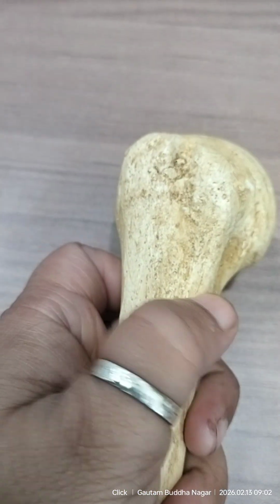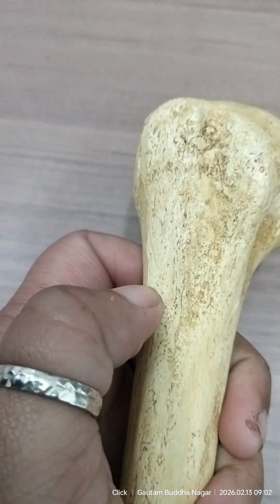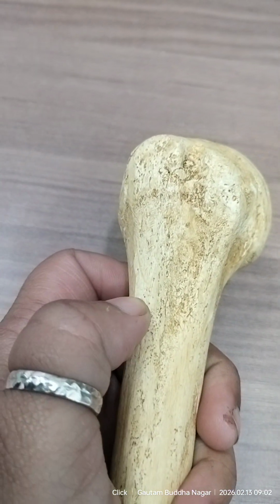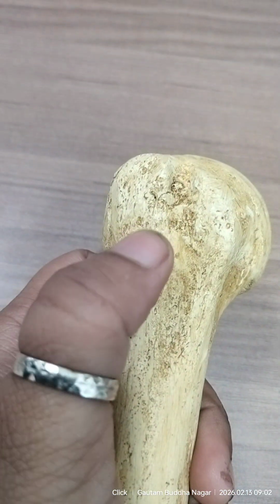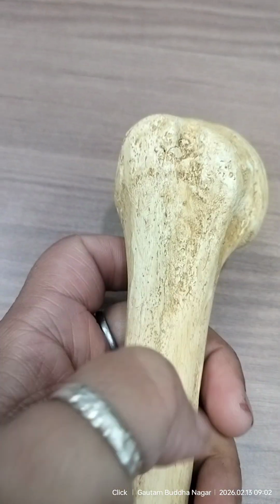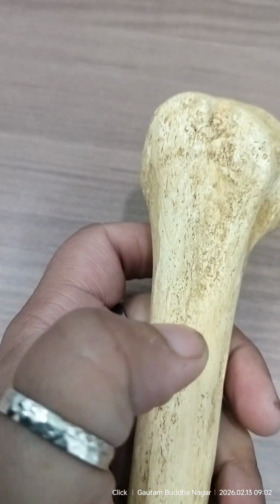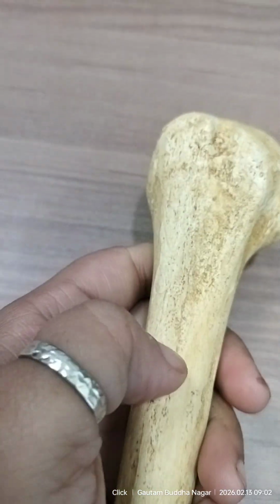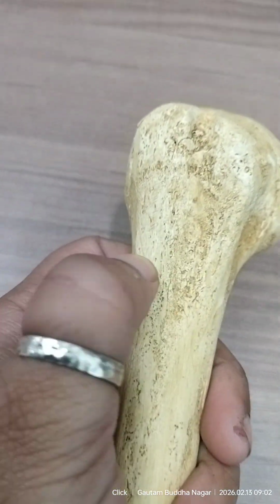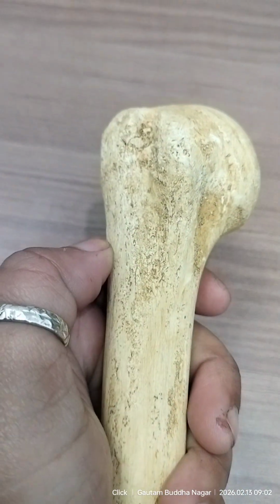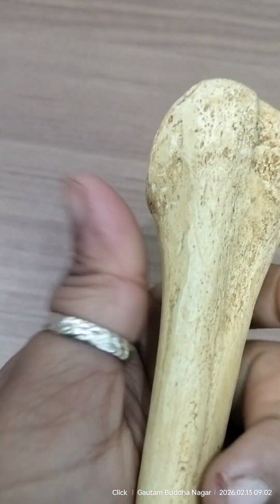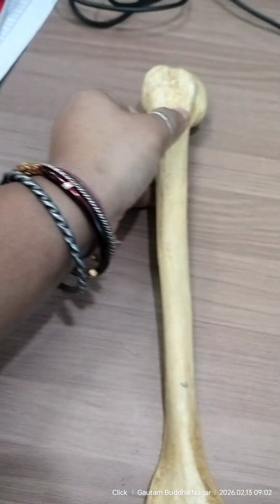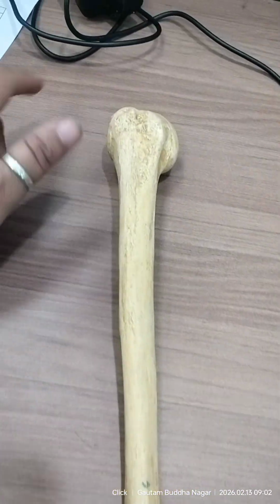Next we come to here, we have another neck which is called the surgical neck. It is used during surgical operations, and also it separates the upper end from the shaft. So the surgical neck separates the upper end from the shaft. The anatomical neck separates the head from the upper end, and just 0.5 centimeter above the surgical neck, we have another neck which is called the morphological neck. Okay, so this view which I'm showing you here is the anterior view of the humerus.